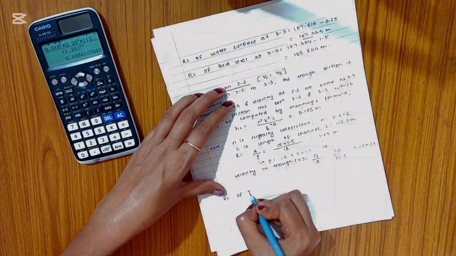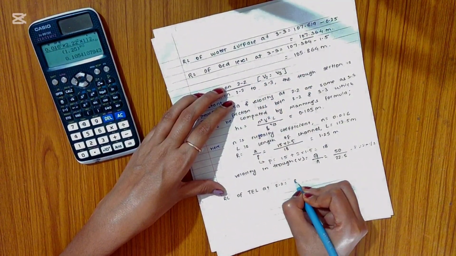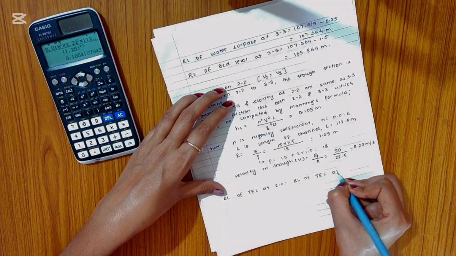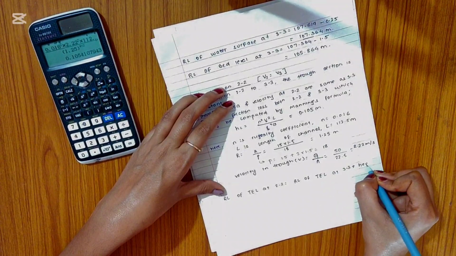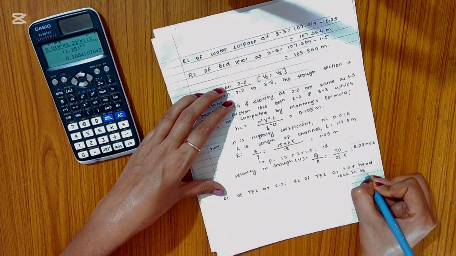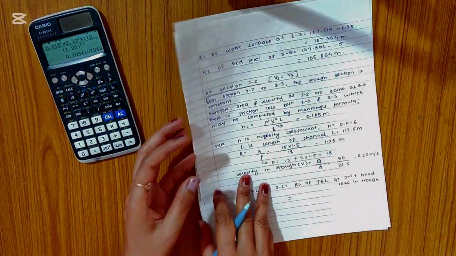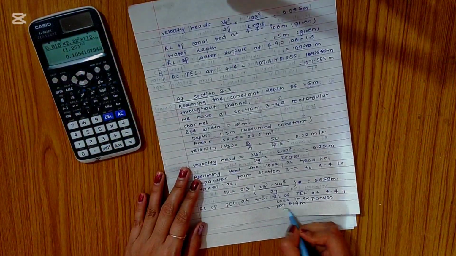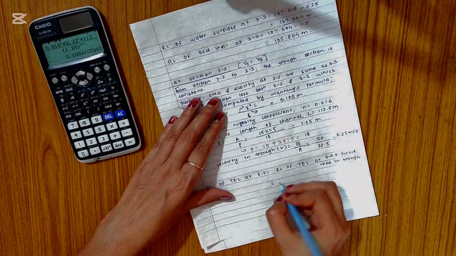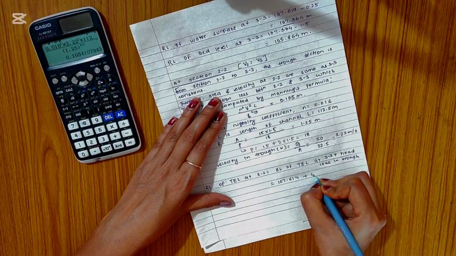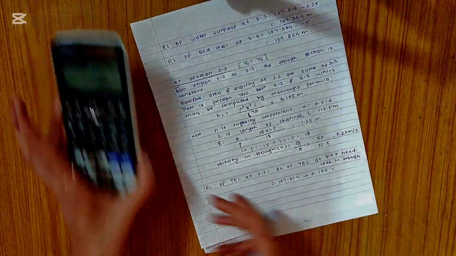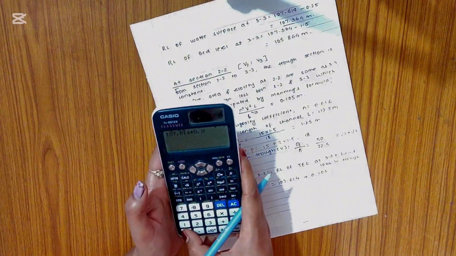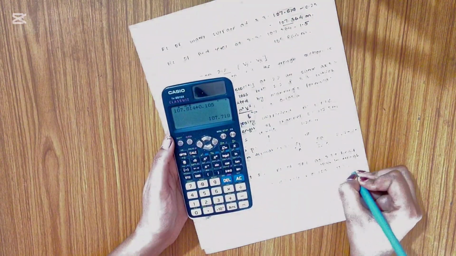From that we have RL of TEL at 2-2 is equal to RL of TEL at 3-3 plus head loss in trough. The RL of TEL at 3-3 is 107.614. So 107.614 plus head loss 0.105 is equal to 107.719 meter.